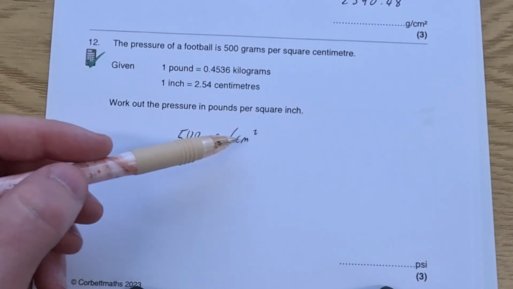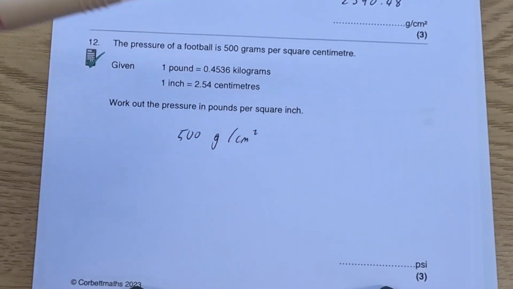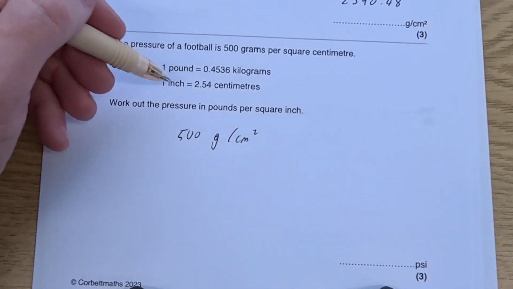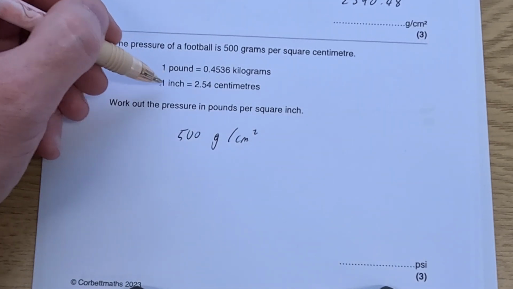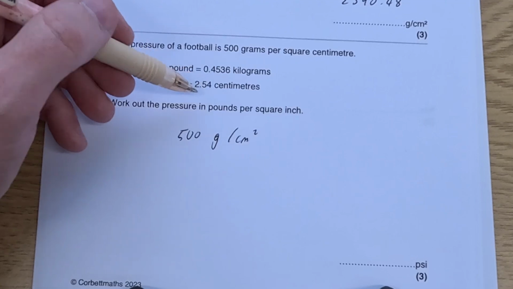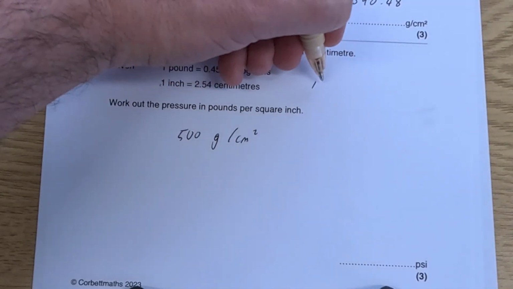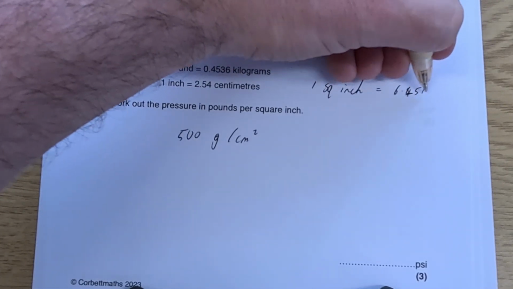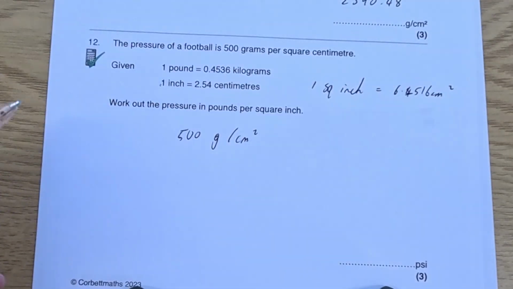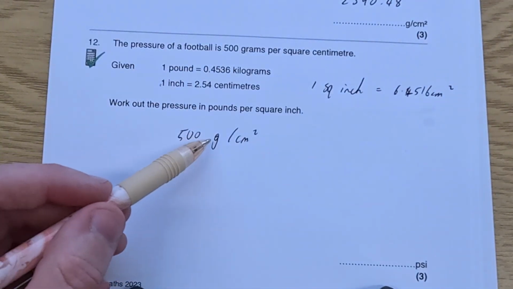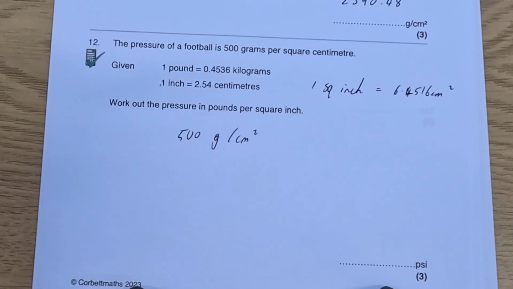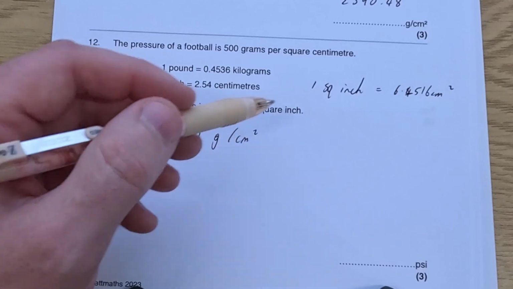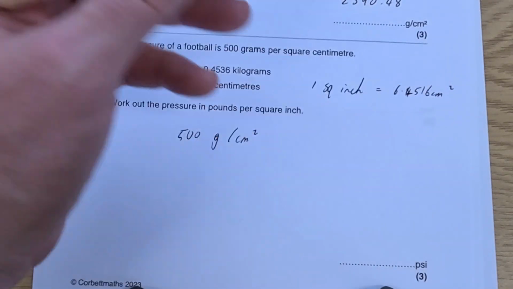So the first thing I'm going to do is change the centimetres squared into inches squared. Thinking back to our previous question, 1 inch by 1 inch would be the same as 2.54 centimetres by 2.54 centimetres. So 1 square inch would be equal to 6.4516 centimetres squared. So this is the pressure, 500 grams per centimetre squared. But if we want to change to square inches, that's going to be a bigger area. It's actually going to be, instead of 1 centimetre squared, 6.4516 centimetres squared.